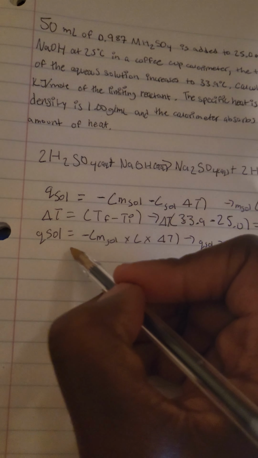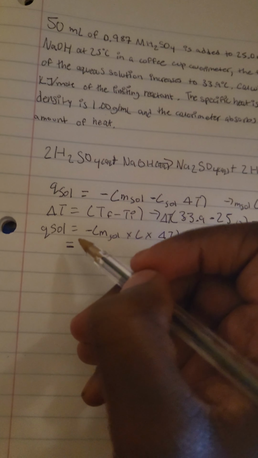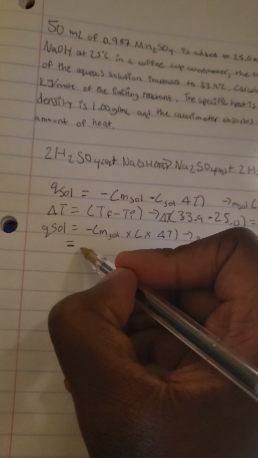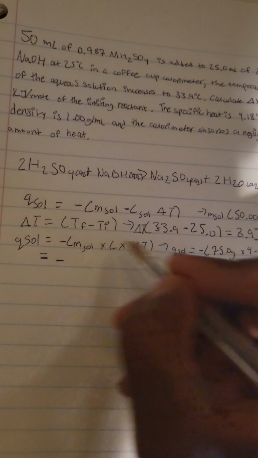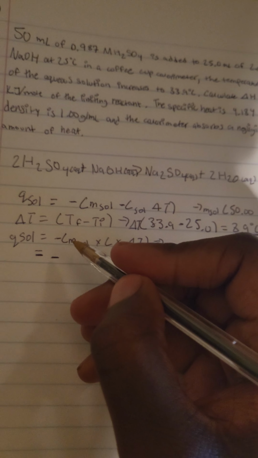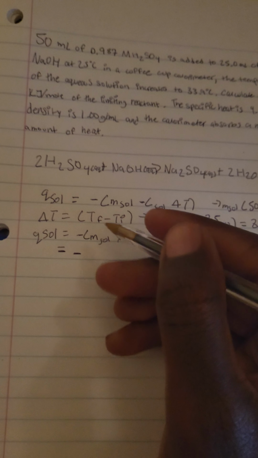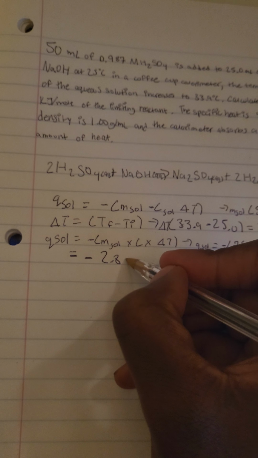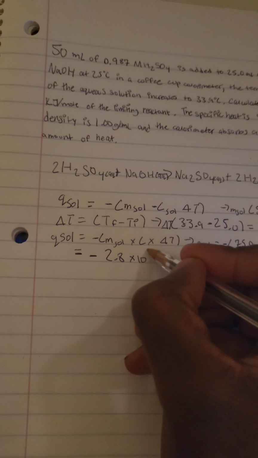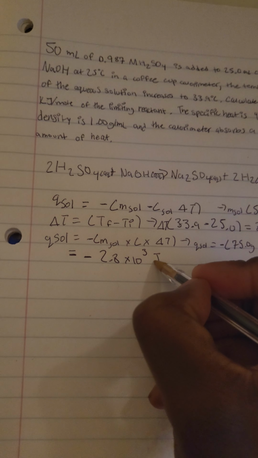When we do all that, remember there's a negative here, so it's going to be multiplied to this answer, and a negative times a positive is going to equal a negative. We get negative 2.8 times 10 to the third power joules.